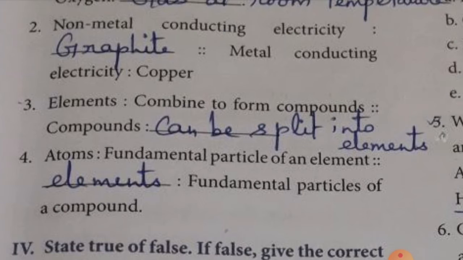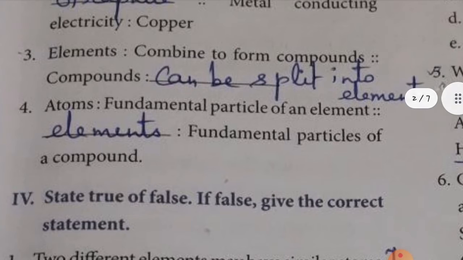Third one, elements combine to form compounds; compounds can be split into elements. For example, carbon dioxide: carbon plus oxygen, it will split. Fourth one, atoms are the fundamental particle of elements, so the fundamental particle of a compound is dash, elements.